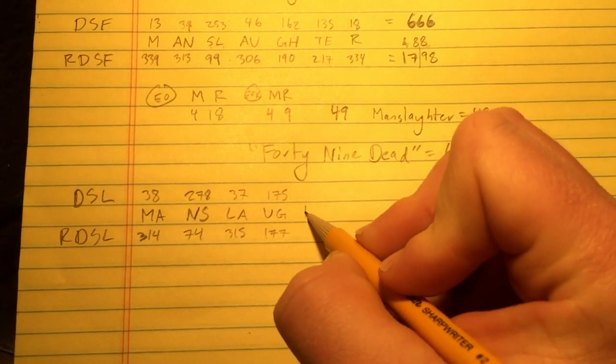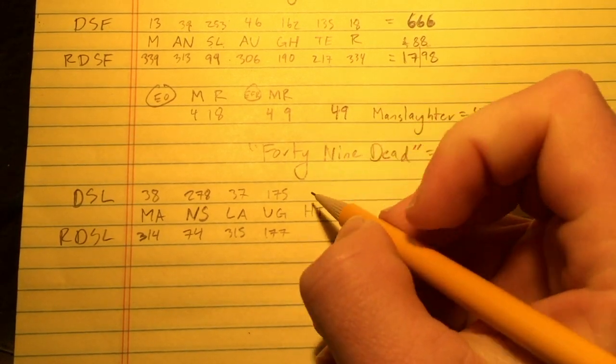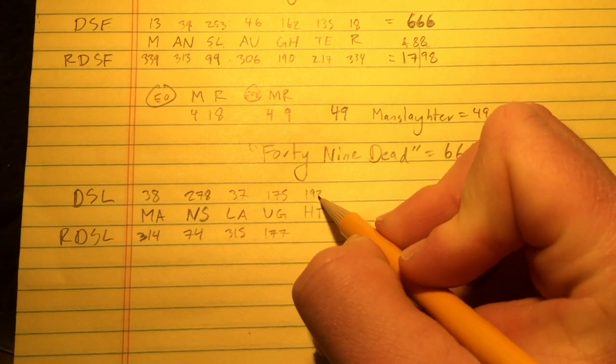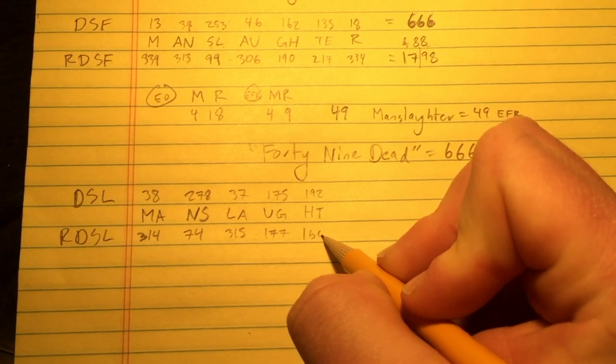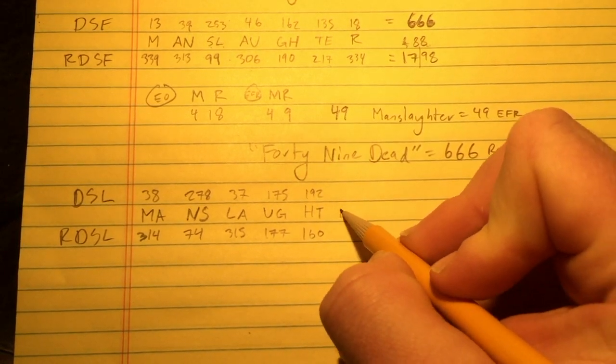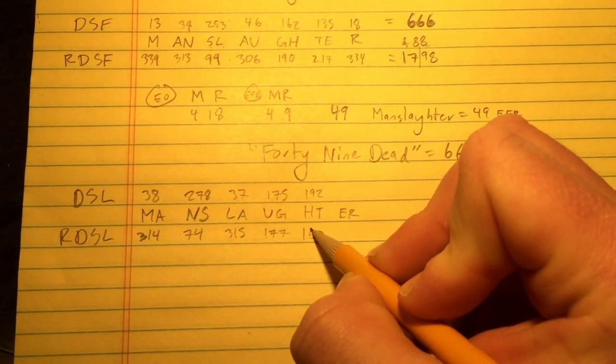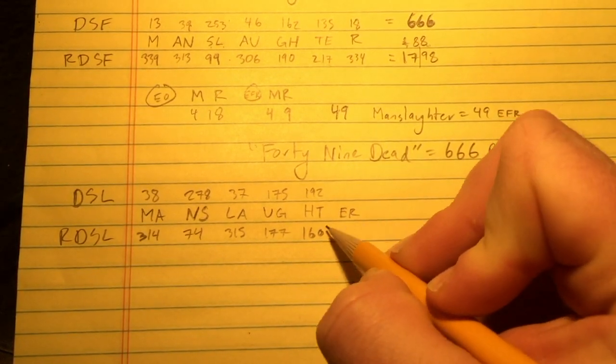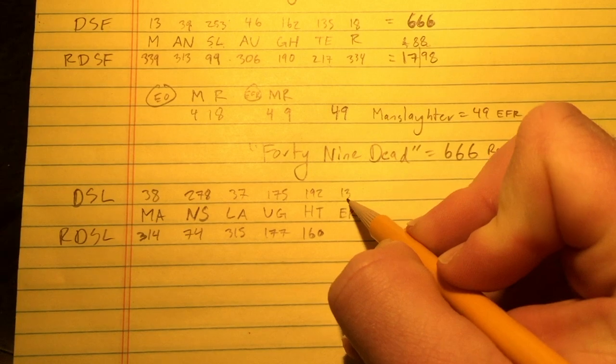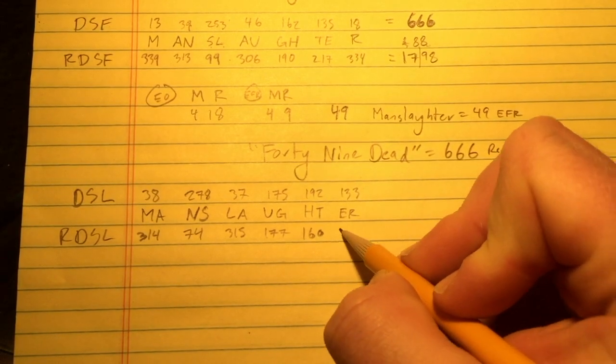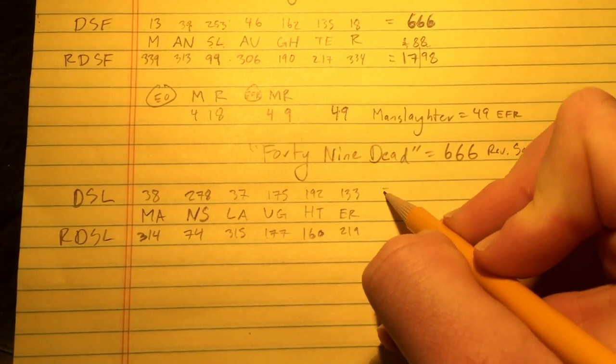The next character is HT, which is equal to 192 and 160. And the last character is ER, which is equal to 133 and 219.